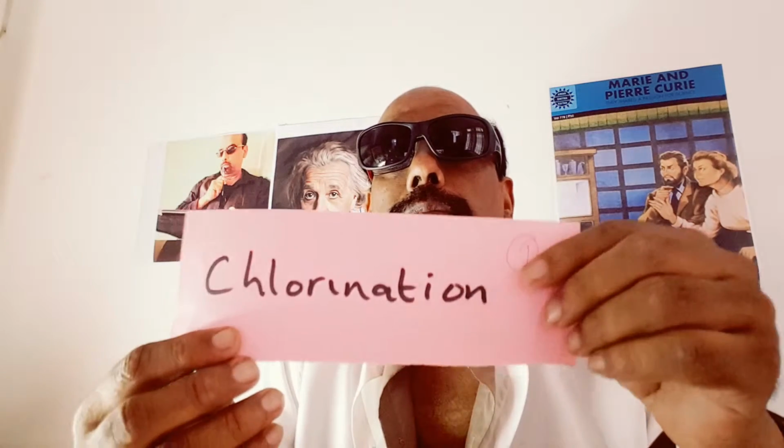A reaction with chlorine is known as chlorination. Chlorine reacts with methane in the presence of light by a free radical mechanism. Formation of free radicals is an endothermic process as it involves breaking of a covalent bond by absorption of light energy.